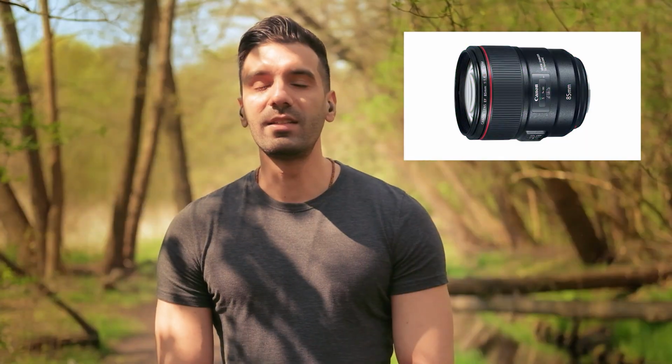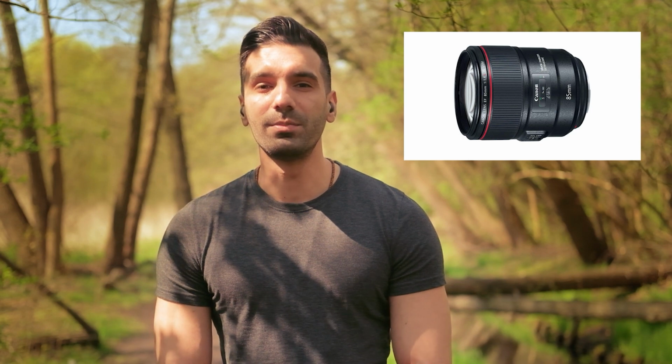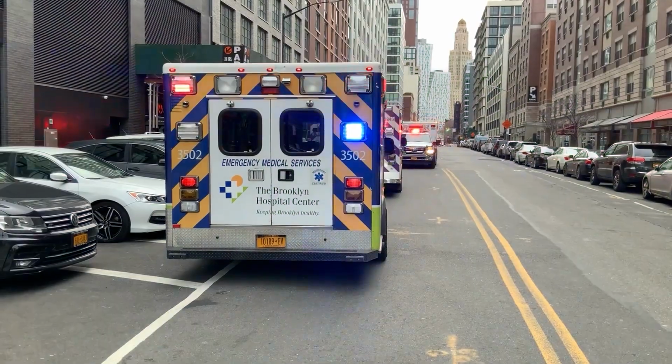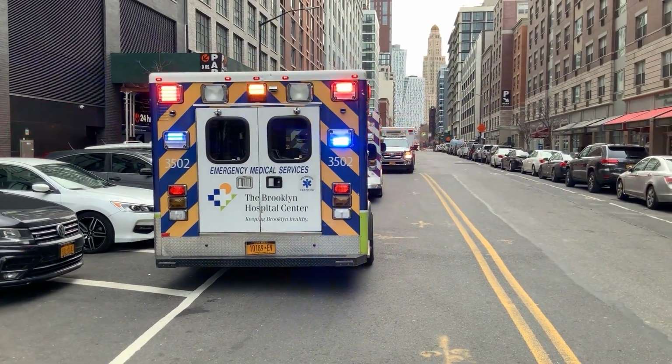Here we have Canon 85 millimeter, aperture 1.4. It is perfect for portrait photography. It gives you a very beautiful bokeh because of the wide aperture. The second one is Sony 85mm for Sony cameras.